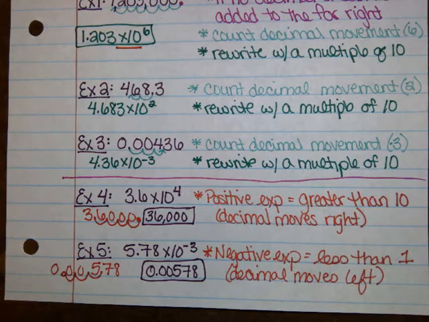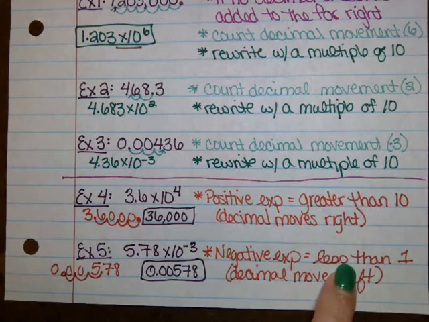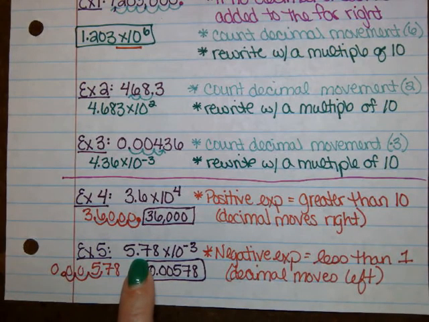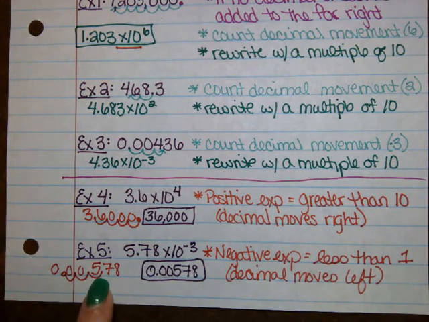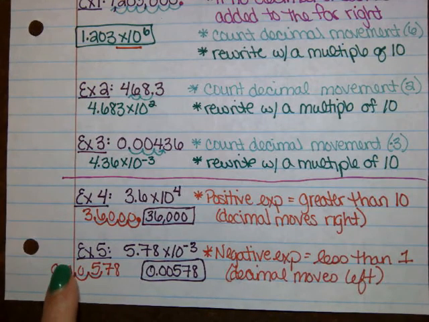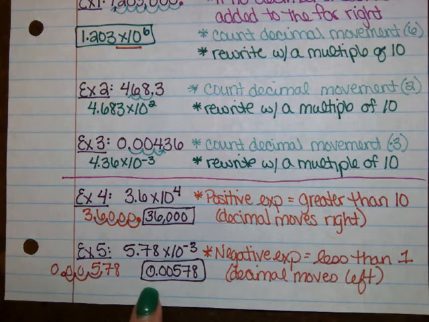And for example 5, since your exponent is negative, that means you're going to have a value less than 1. In order to change 5.78 into a value less than 1, you would have to move the decimal to the left. Again, you're moving it 3 places because that's what my exponent tells me. So if I start off by writing 5.78, I'm now going to take this decimal and move it 1, 2, 3 places, replace it, and make sure you put a 0 out in front so that you can tell where your new decimal is located. So when I rewrite this in standard form, I'm going to get 0.00578.